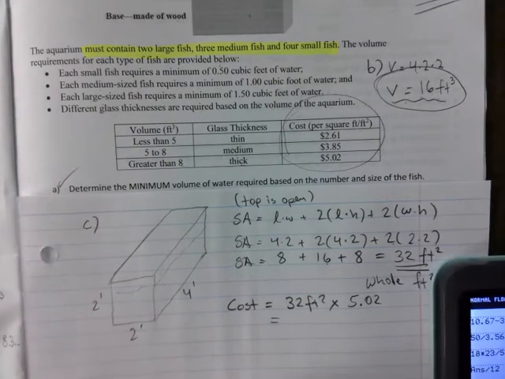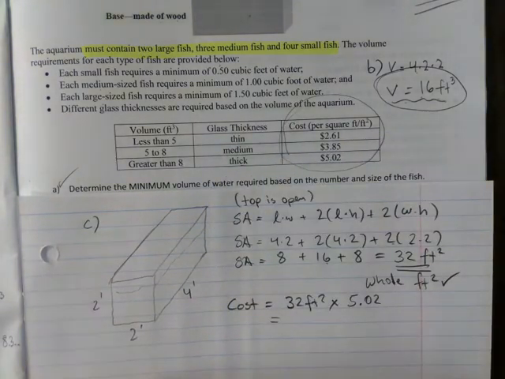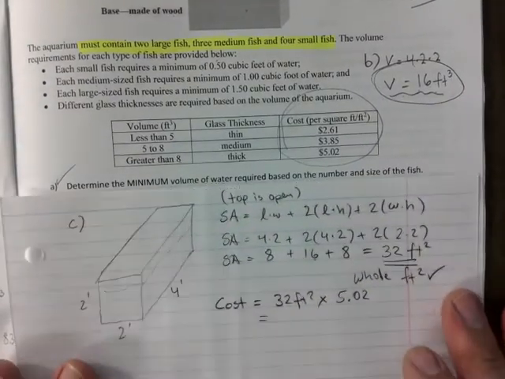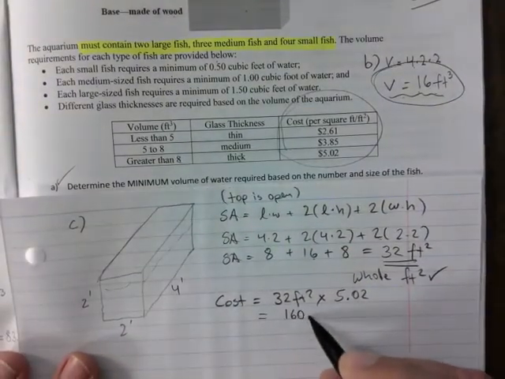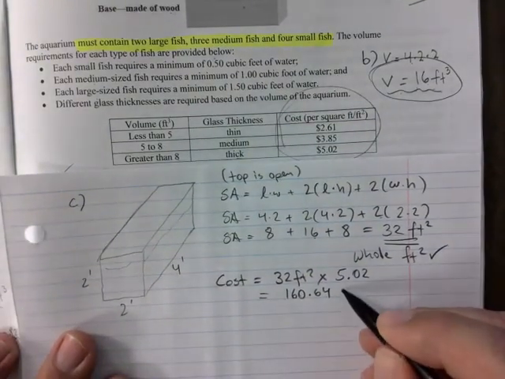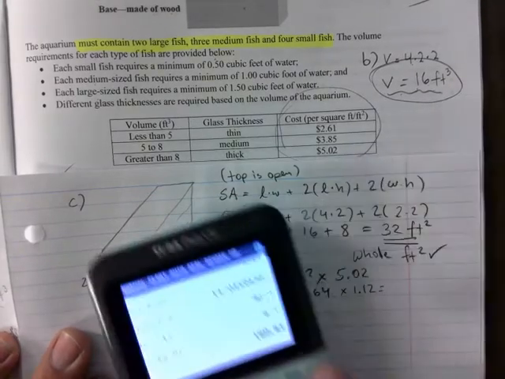Okay. There you go. 32 times 5.02 is 160.64. Did it say after tax? Including taxes, yeah. So I'm going to go 160.64 first. So that's my subtotal. How do I do taxes? I go times 1.12 because it's just a lot faster.